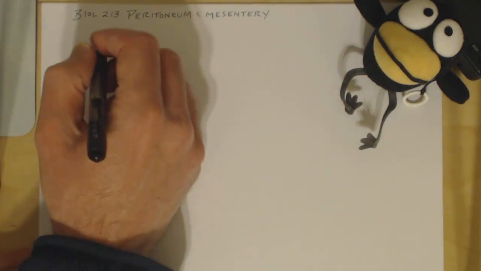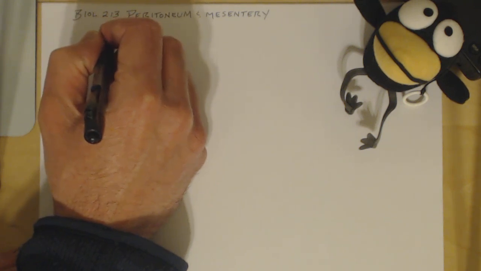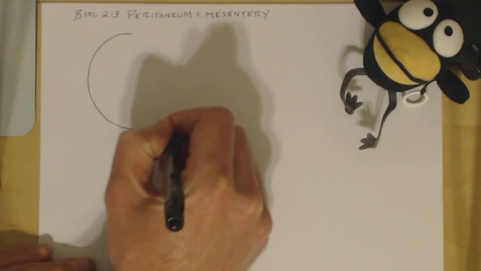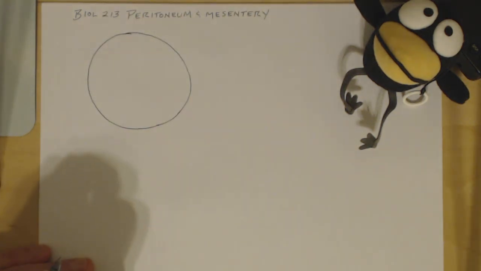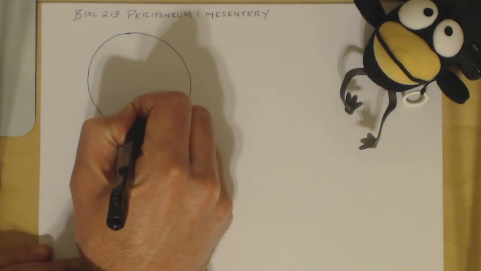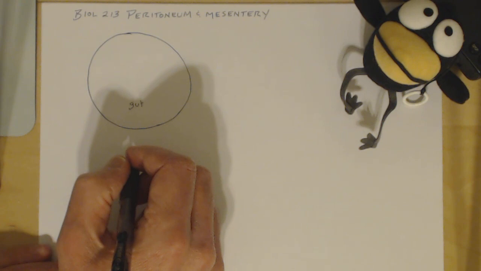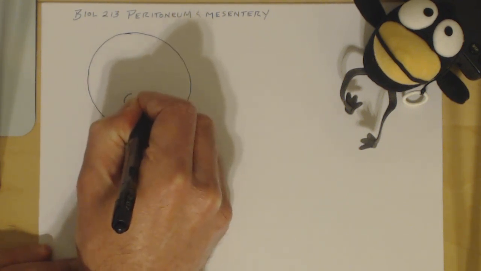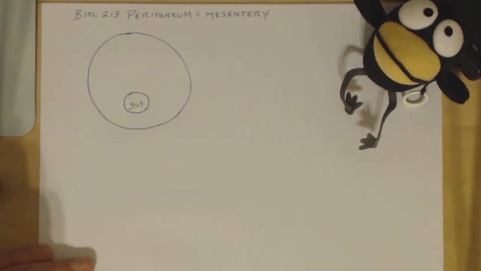Okay, so what I'm going to draw here is basically a cross-section of body cavity. So something like this. You want to draw a nice big circle. Okay, that's far from a perfect circle, but it doesn't need to be any better than that. Then down here, this is basically a cross-section of your abdominal cavity. So this is going to be part of your intestine. So we'll put your gut here.